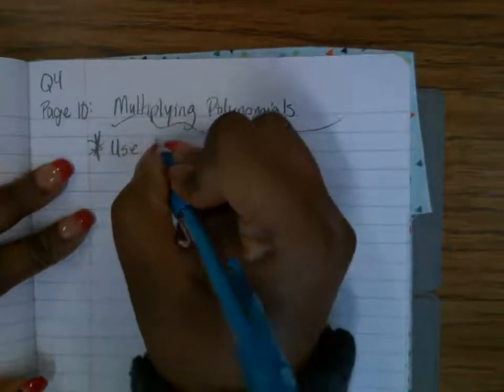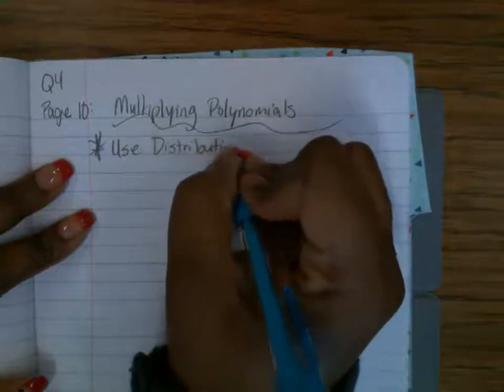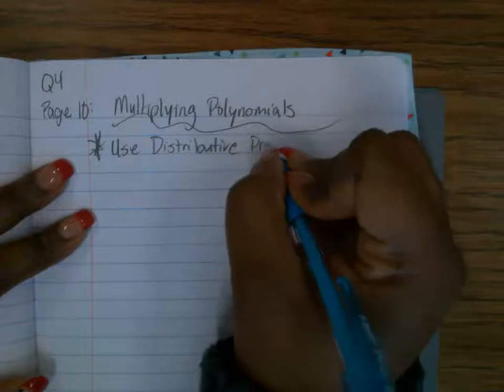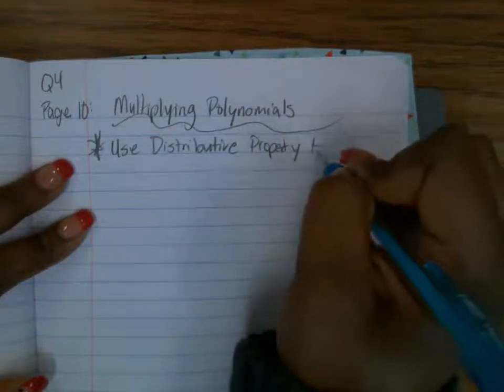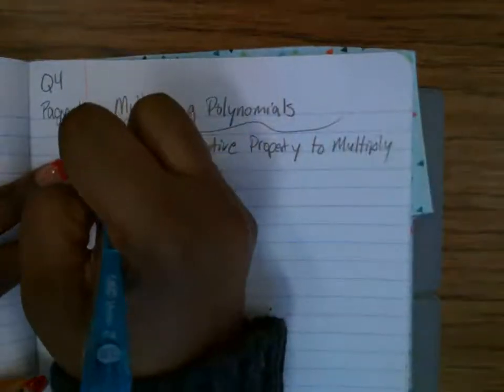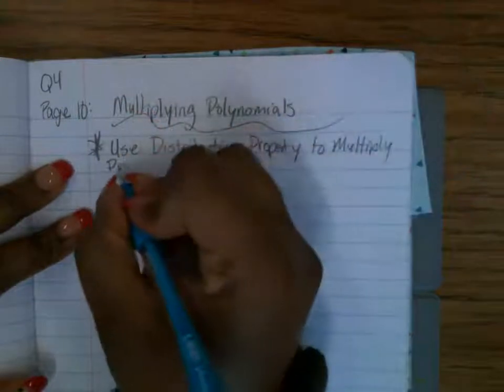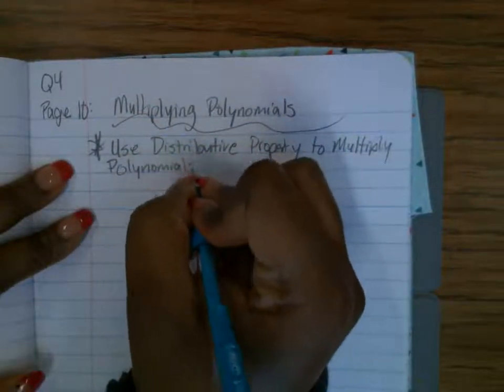So we're going to use distributive property to multiply polynomials. And again, there are so many different ways that you can multiply polynomials, okay?